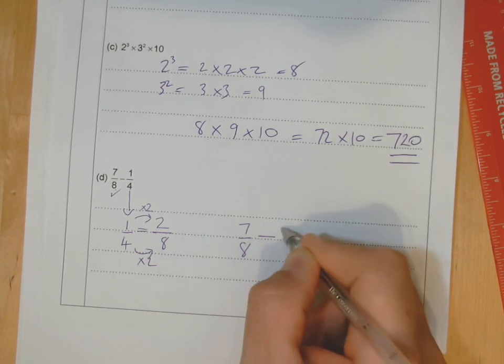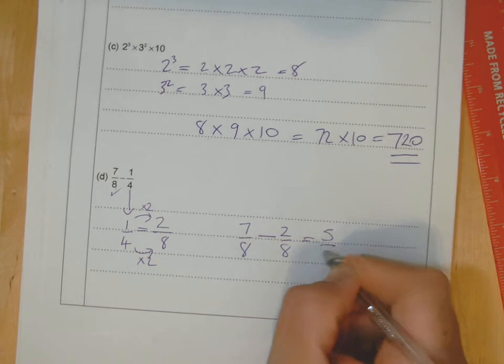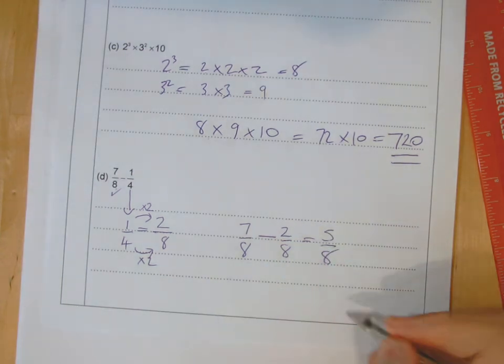So my answer then will become 7/8, remember I kept it as it was. Take away then, instead of 1/4, write it as 2/8. And then when you take away, you just take away the top numbers. Leave the bottom number as it is. And there's my answer.